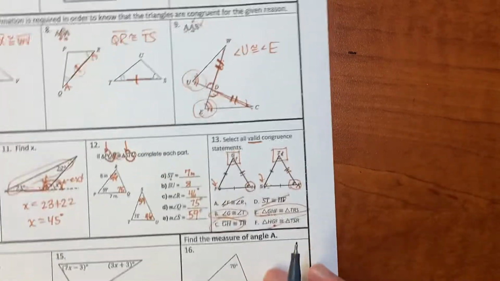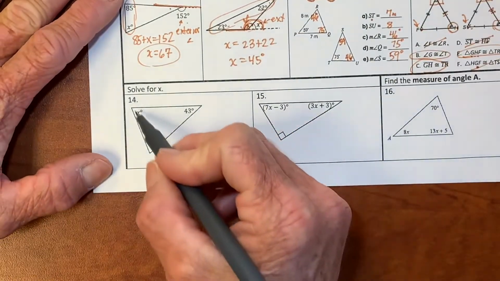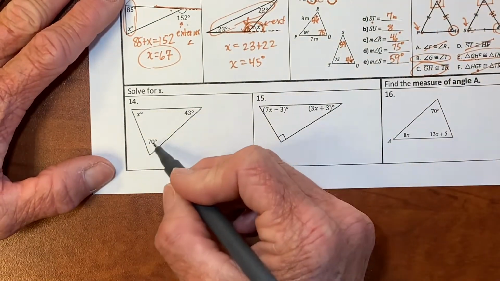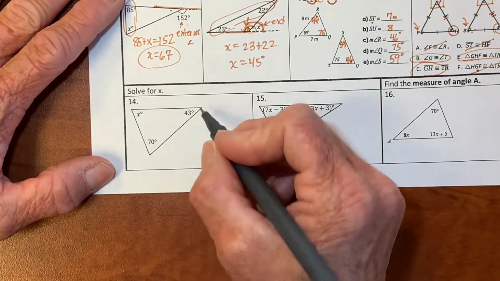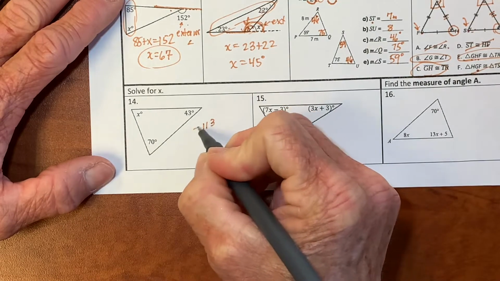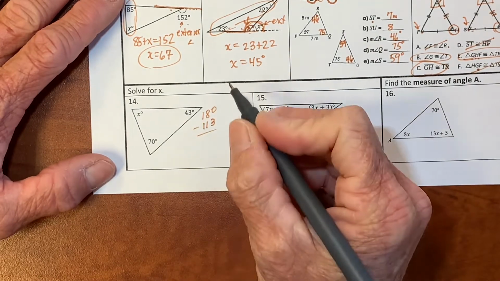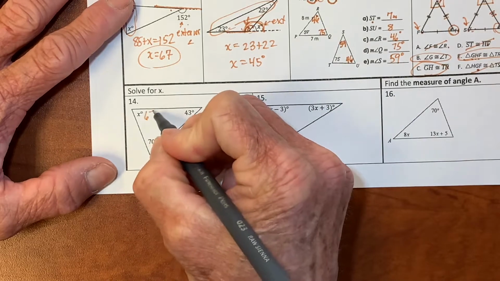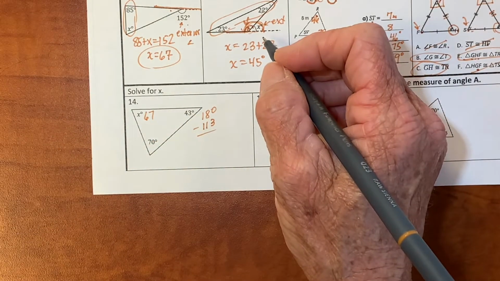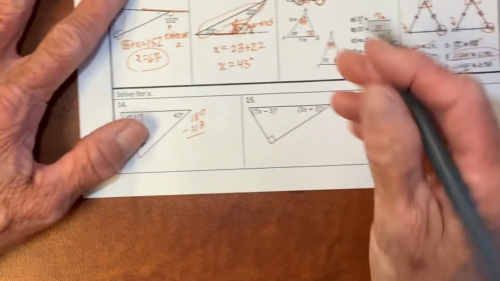All right, in any triangle, the angles add up to 180. So we just want to add these two. That adds up to 113 and subtract that from 180. And that's going to leave us with 67 degrees for our missing angle there.